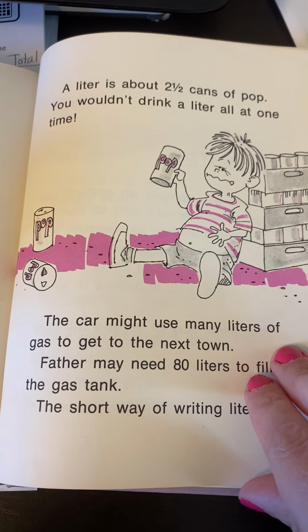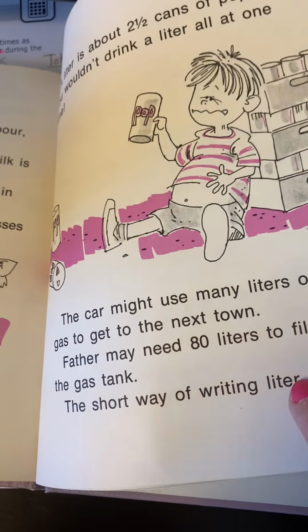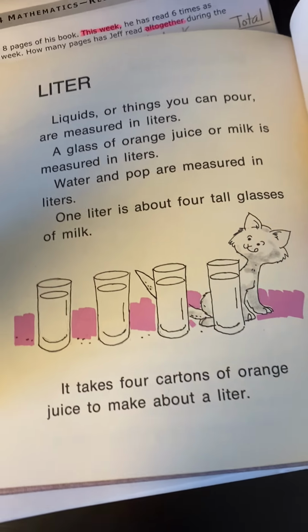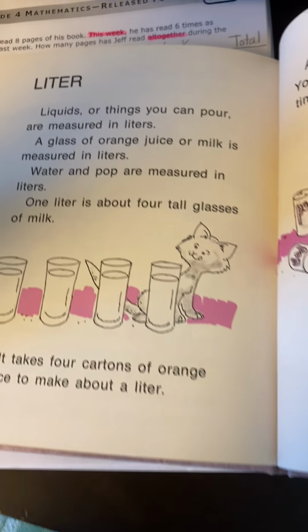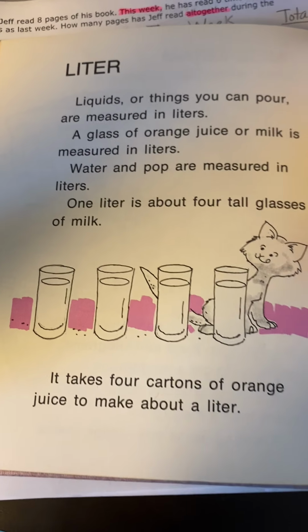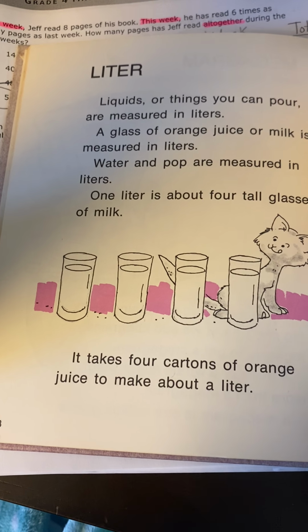So we have 2 different measurement systems. We have the customary system, which we use a lot in the United States with gallons, or there's the metric system that other countries use, and they talk about liters.